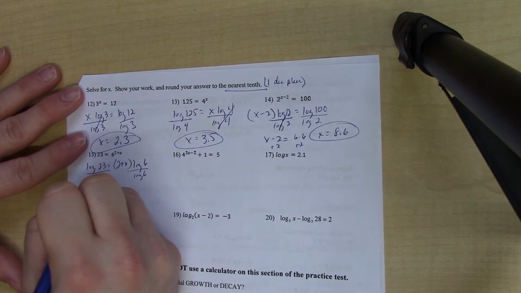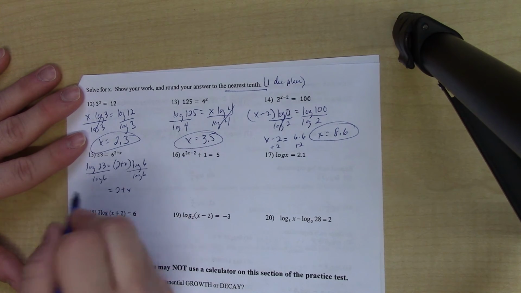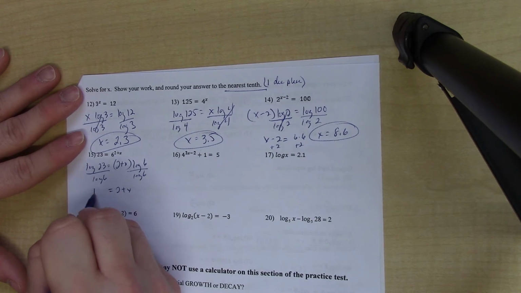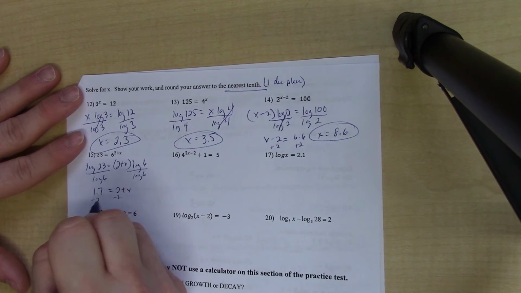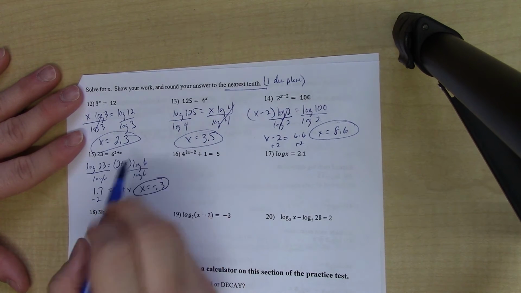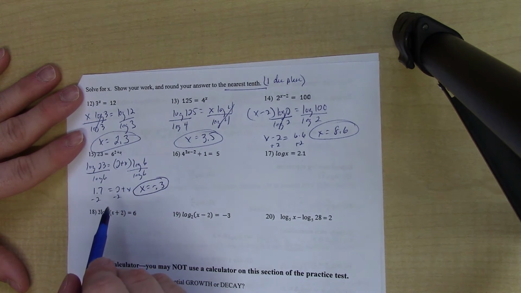Divide by this first. It's like 1.7 minus 2 to both sides. X is negative 0.3. Yes, you can get it, because when you plug a negative in here, I still end up with a positive exponent overall.